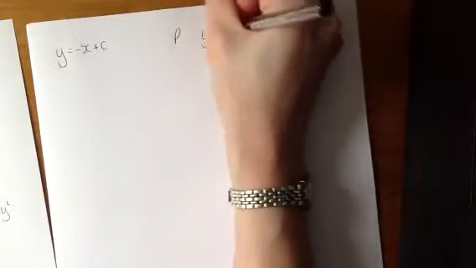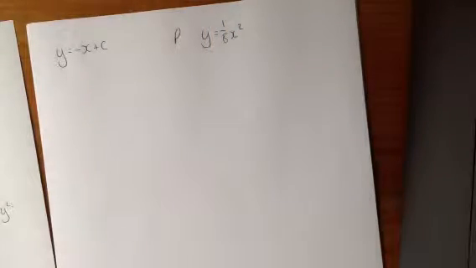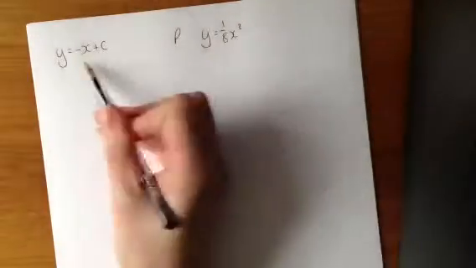So we've got the line y equals -x plus c, and we know it intersects the parabola p at two distinct points. The equation of p is y equals 1/8 x squared. If they're intersecting, then we're just going to make them equal to each other.